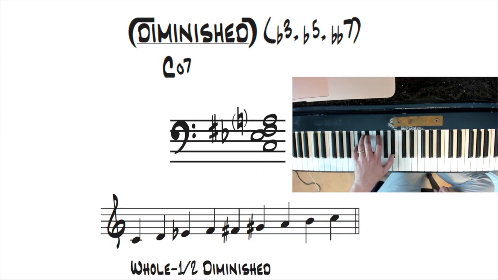Okay, lastly we get to diminished here, and you just lower that dominant 7, or minor 7, down another half step. So you've got root, flat 3, flat 5, and not just flat 7 but diminished 7. And the scale that works here is whole step, half step diminished. So you go root, whole, half, whole, half, whole.